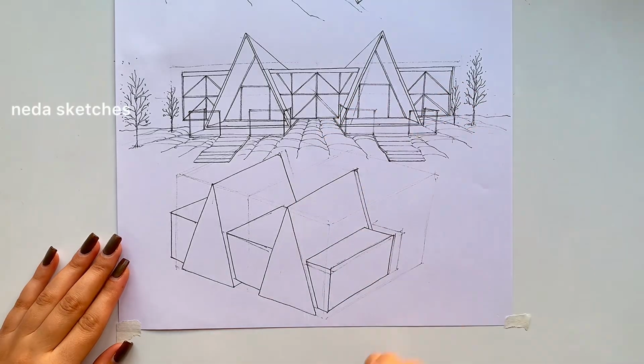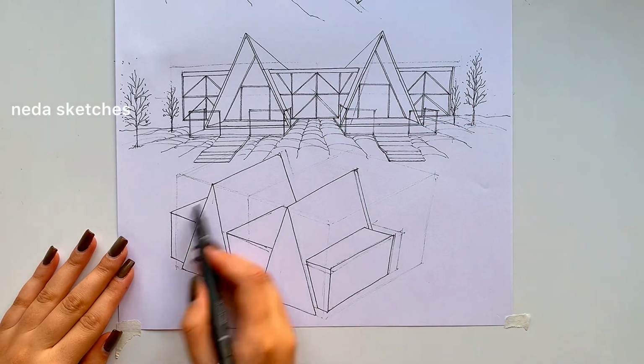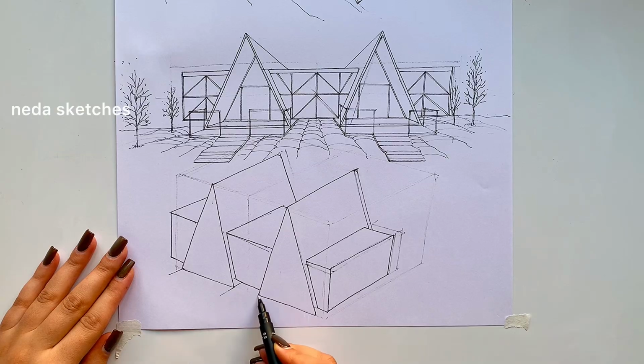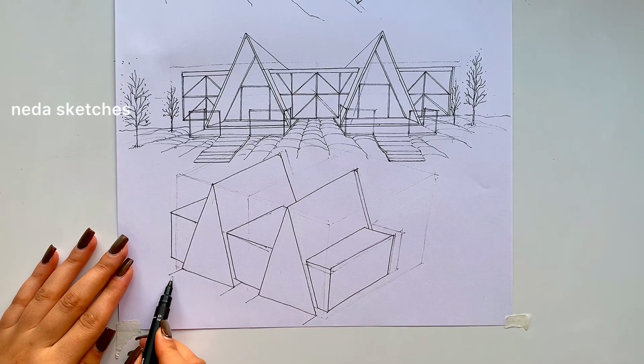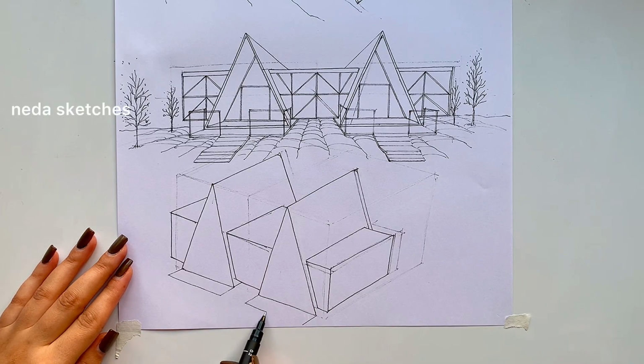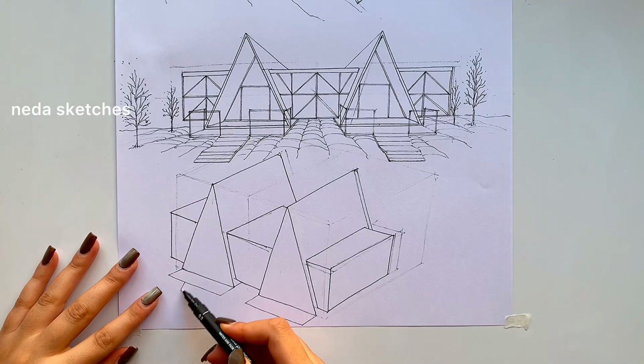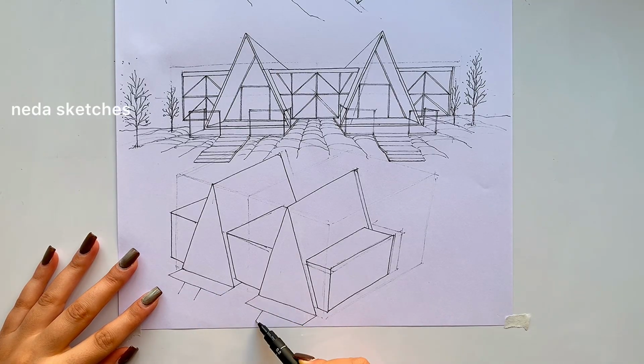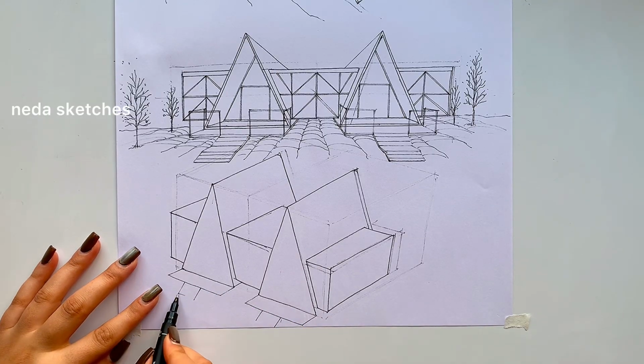After drawing the basic shapes, including triangular shapes and rectangular shapes, here are the balconies and stairs. I draw 3 steps in each slope and I draw the surface's thickness.